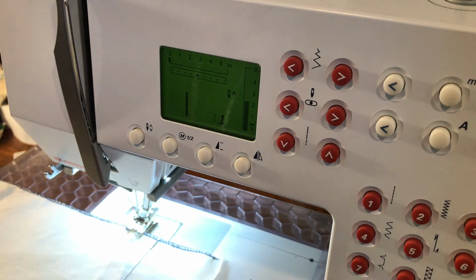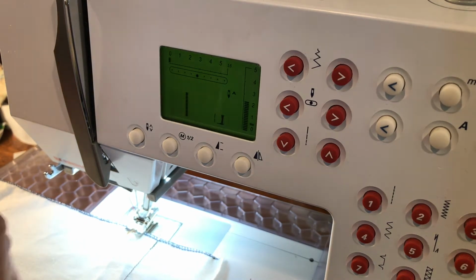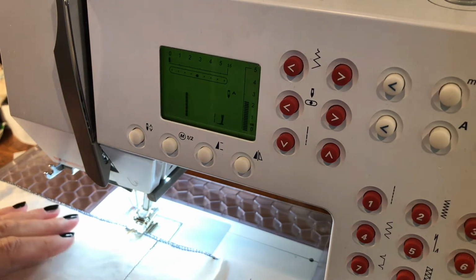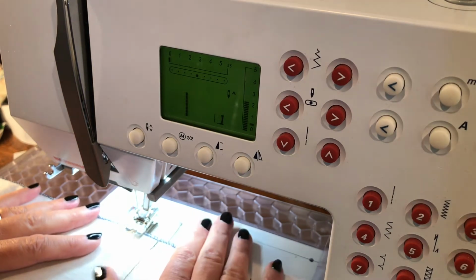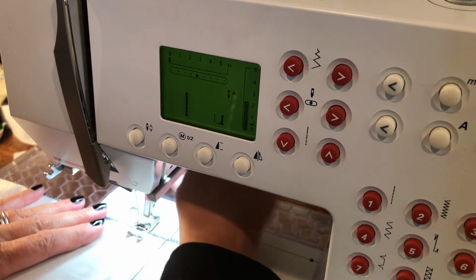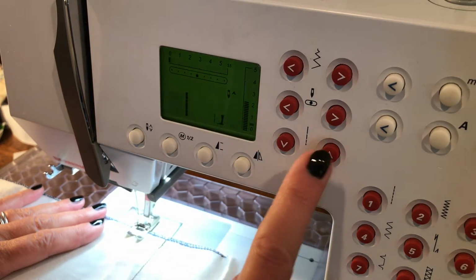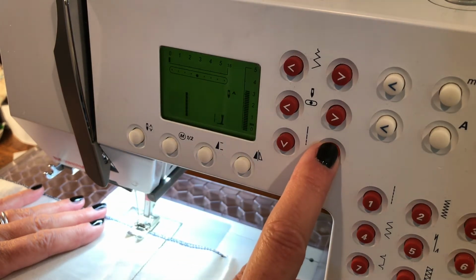So in that way, we did the so-called basting stitch to hold the pieces together perfectly, and then very easily it can be undone. And the way to do a basting stitch is basically we go down and we change our stitch length. So I will make it as long as possible.